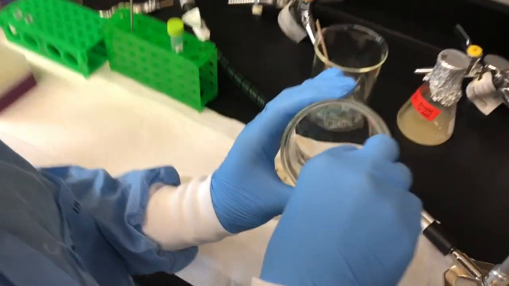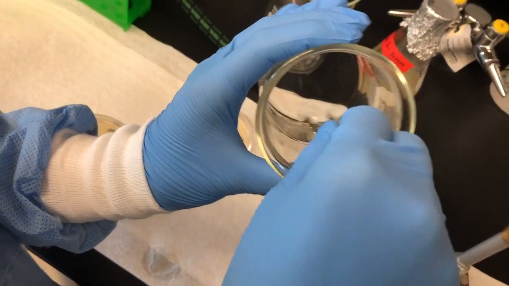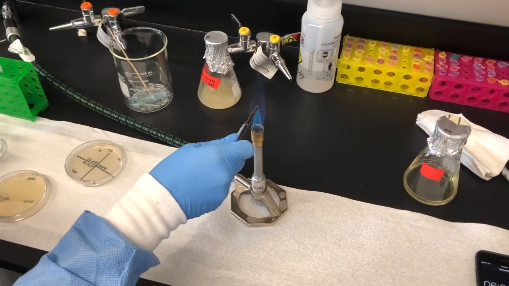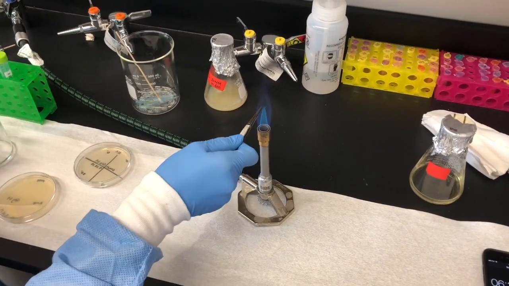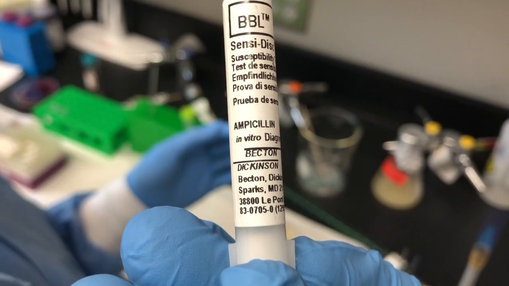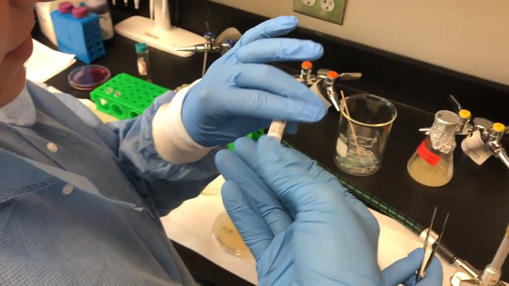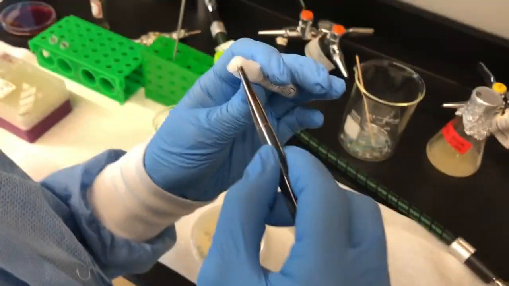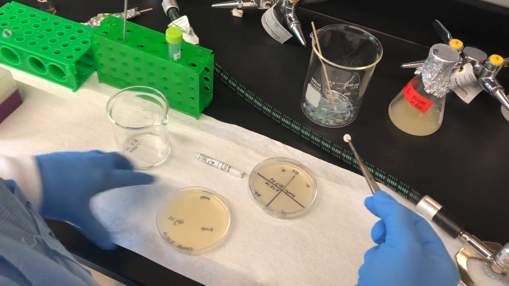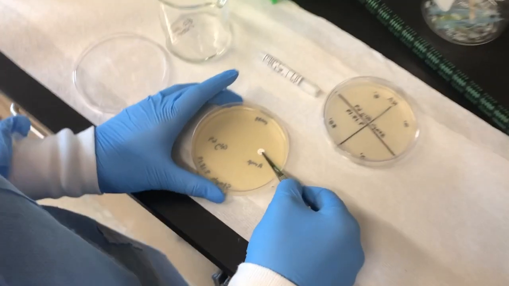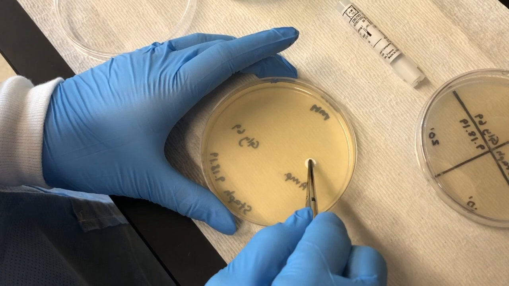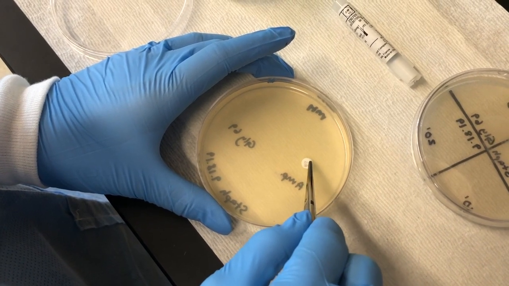Then, take forceps sterilized using ethanol and briefly flaming to set your sterile cotton discs onto labeled portions of your Mueller-Hinton plate. Ampicillin will be used as a control drug. Take the heat sterilized forceps and place one sterile ampicillin disc on an AMP labeled plate. Be sure to press firmly on top of the ampicillin disc in order to set into the gel agar.